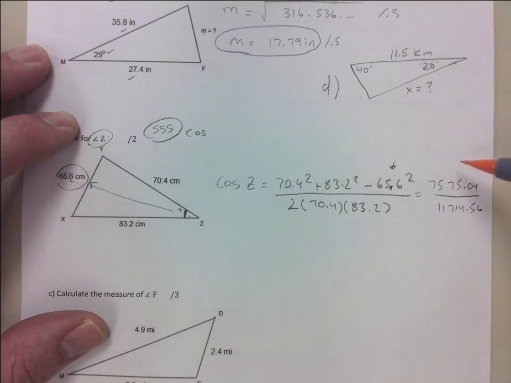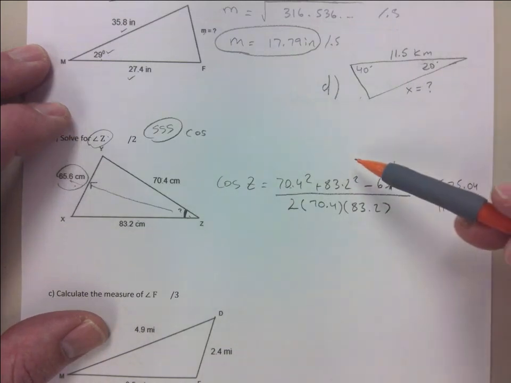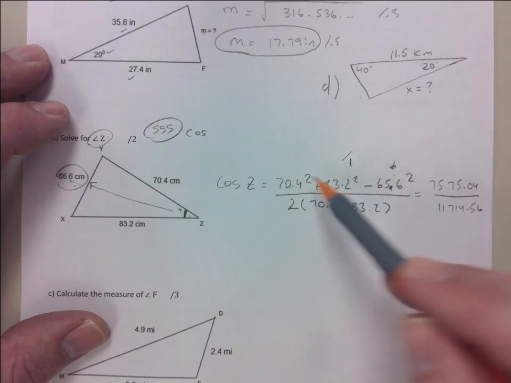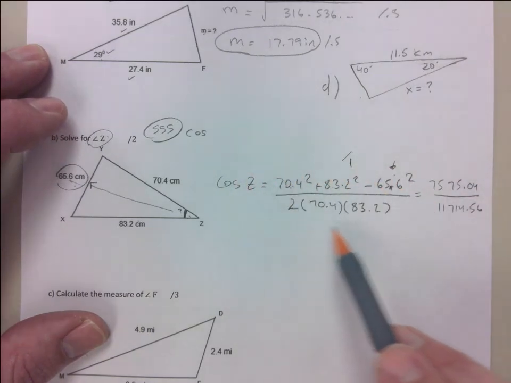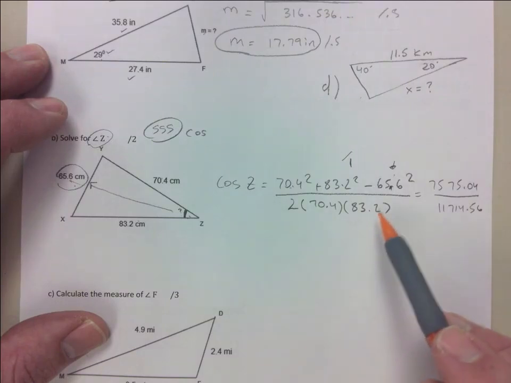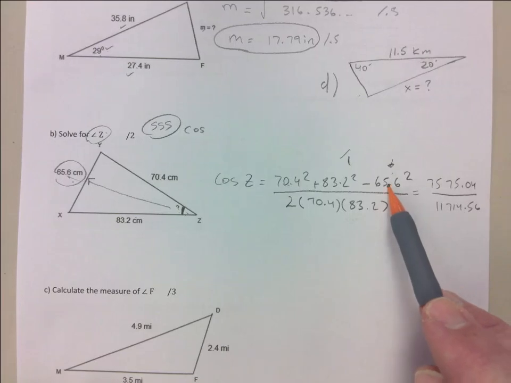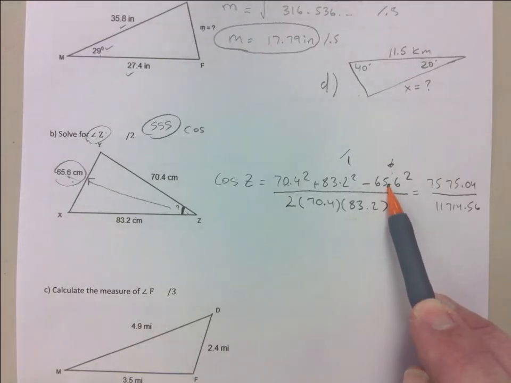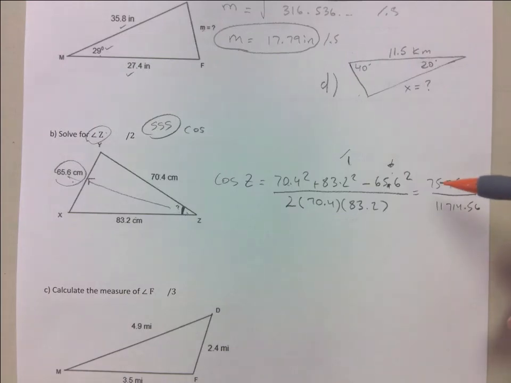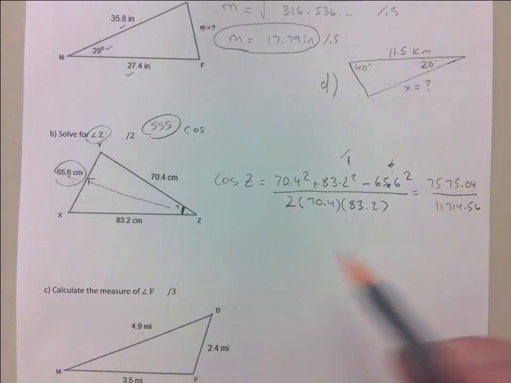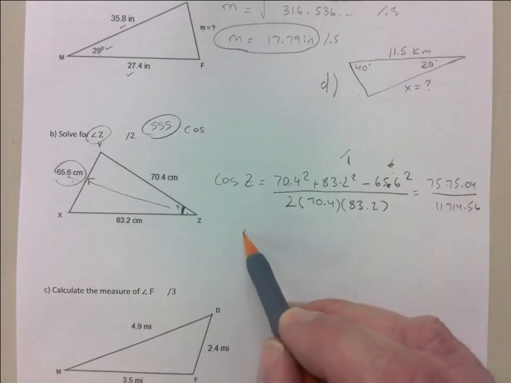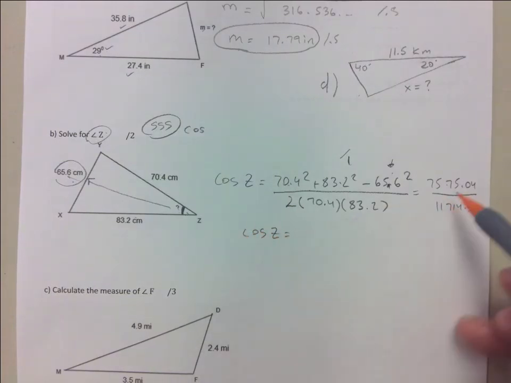Okay? So let's go back to the breakdown. I'll give you a full mark for correct substitution. Like if it looks exactly like this, you get a full mark. That being said, if you get this wrong, today I would take off a full mark. Okay? Now the second mark is for the work. You get that. I ran out of room, so I'm going to divide this.